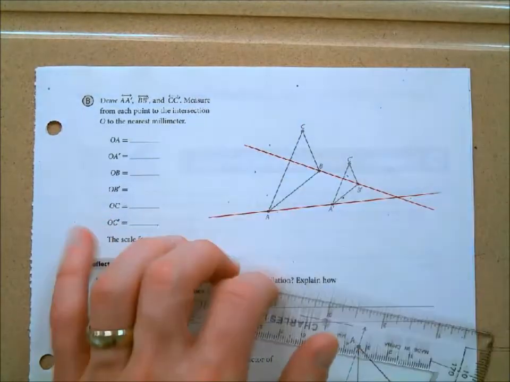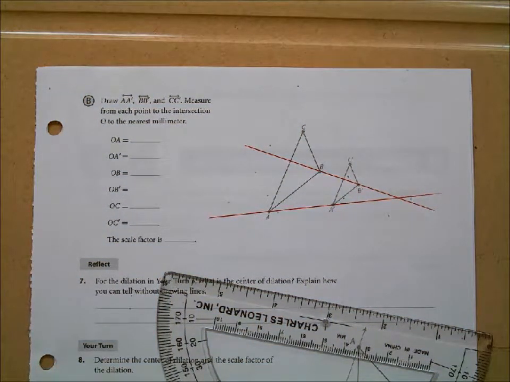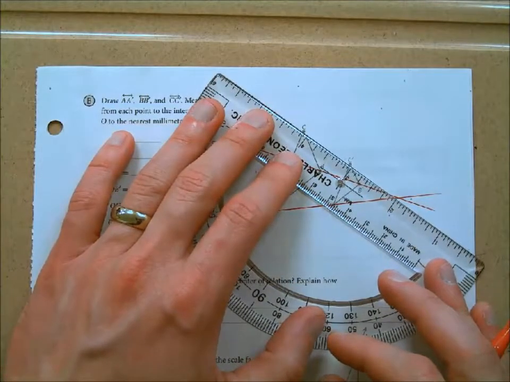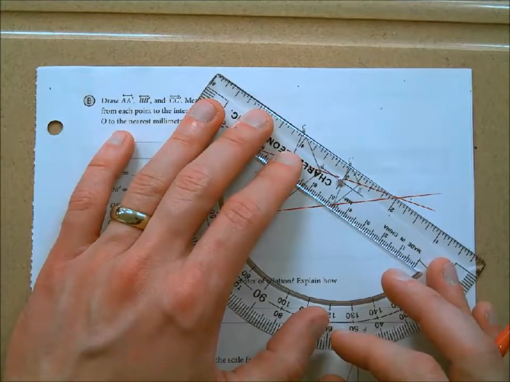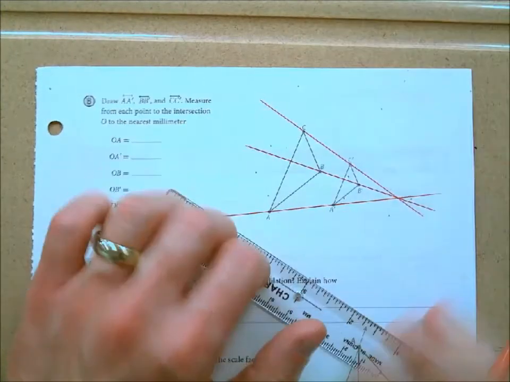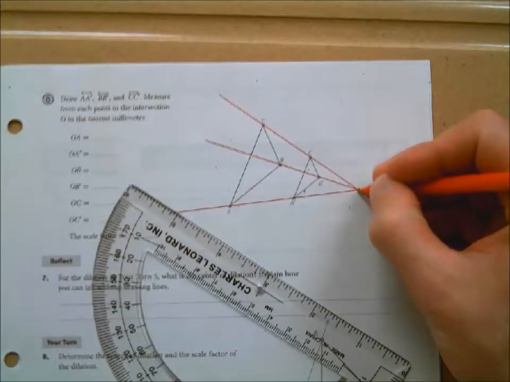And then do I need to do C through C prime? Well, not really, but let's just do it just in case. But we better end up in the same spot there. Ooh, it's looking a little off. Not bad. Okay, so there's our center of dilation where all those lines intersect. We'll call that O.